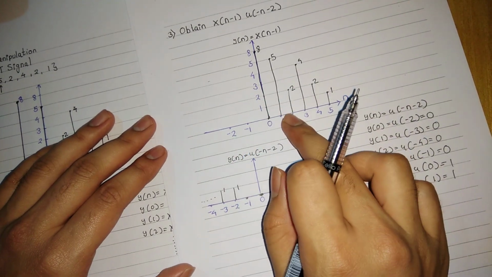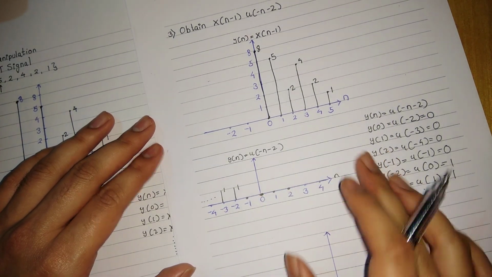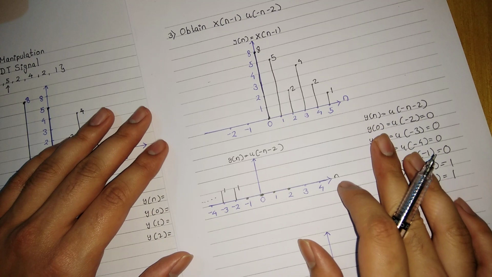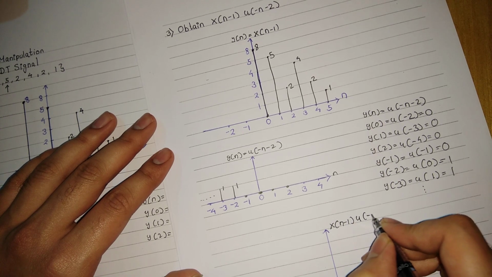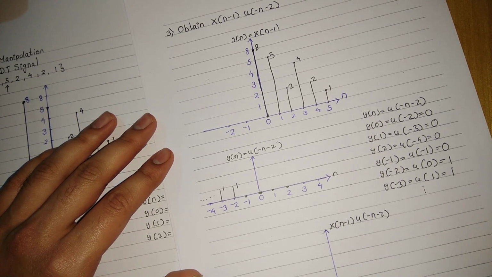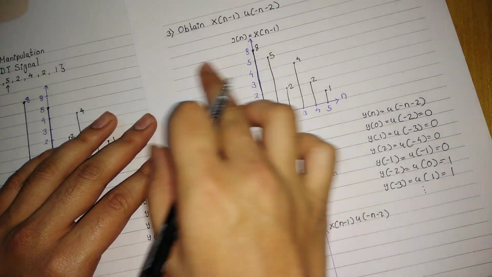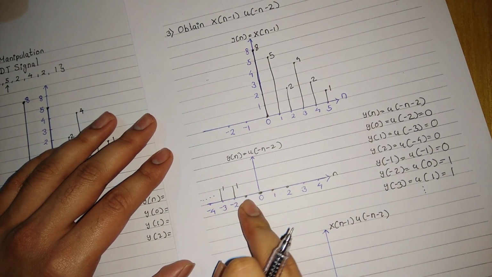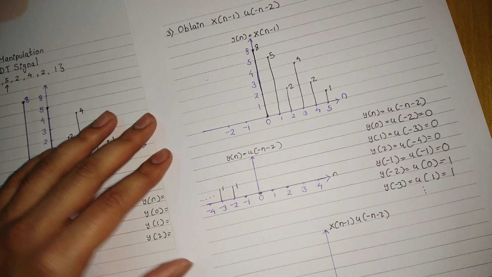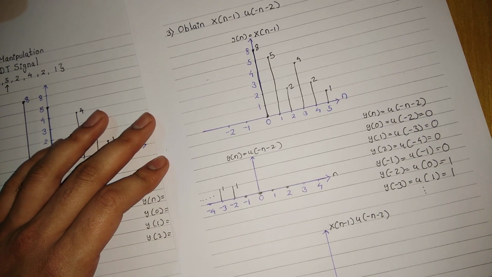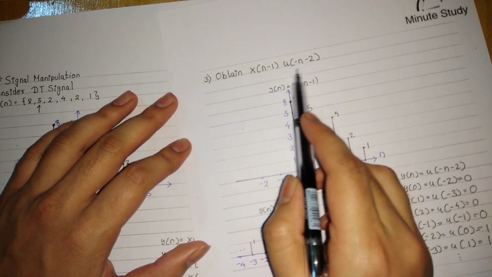Guys, for this signal, values only exist on the right side and on the origin, and for this signal, the right side and the origin are 0. So if we perform a multiplication of these two, everything will be 0. The new signal which you will be getting is x of n minus 1 into u of minus n minus 2, and all values will be 0, like zeros multiplied by these values will be 0. So on the left-hand side as well, all the samples will be 0. This is what we get after performing x of n minus 1 into u of minus n minus 2.